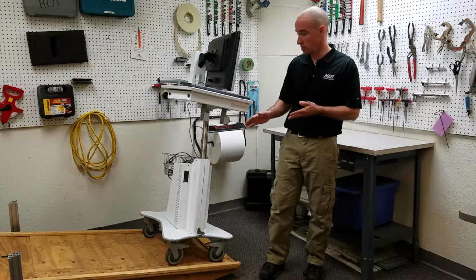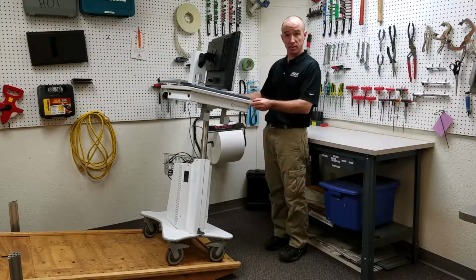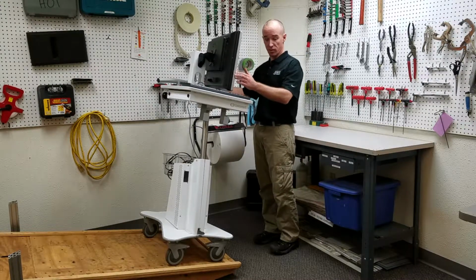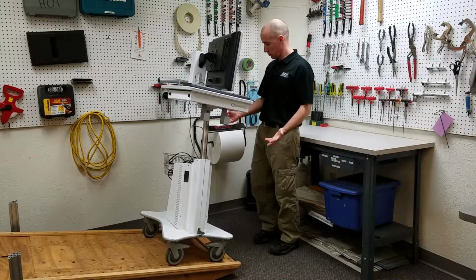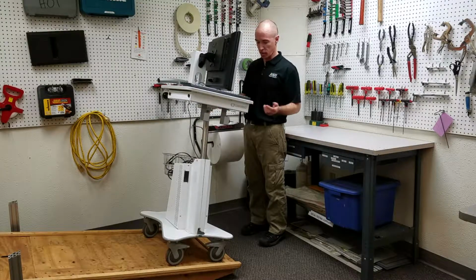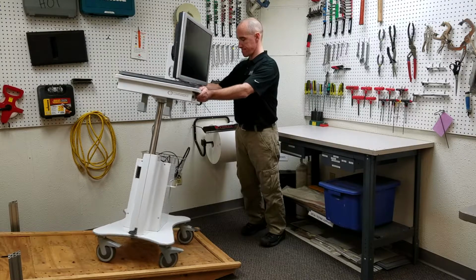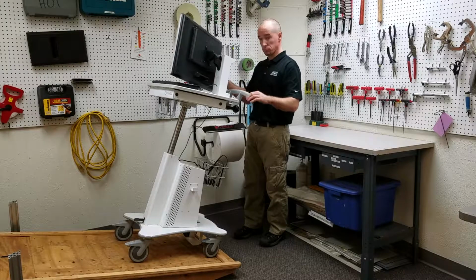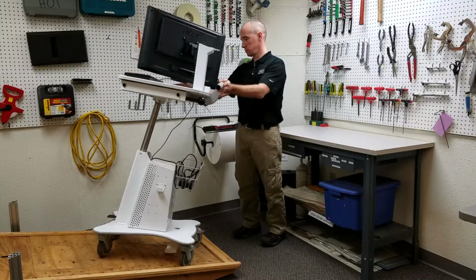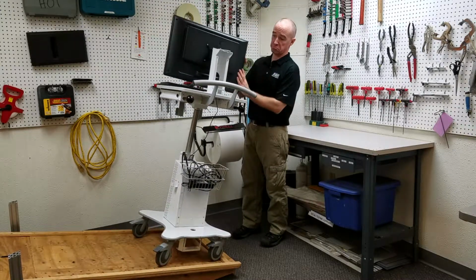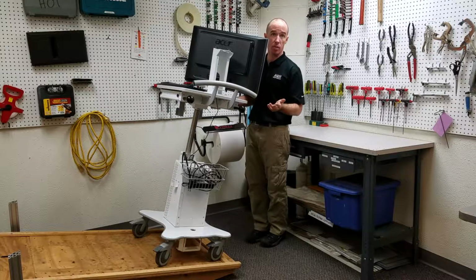The cart is in its non-transport position. So we have our incline at 10 degrees. We have our height as high as possible. Our wheels in the least favorable position. Anything on the cart, we want it to be in its least favorable position. The cart is passing, so now we just check every direction. Looks good. Okay, so this cart passes 10 degrees.